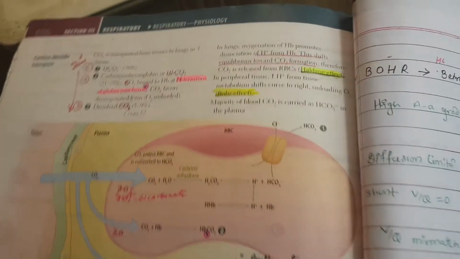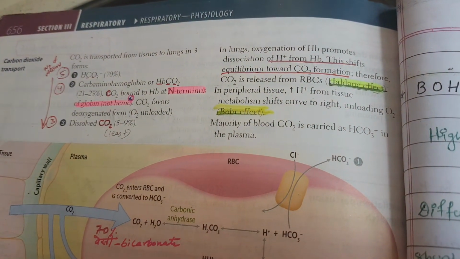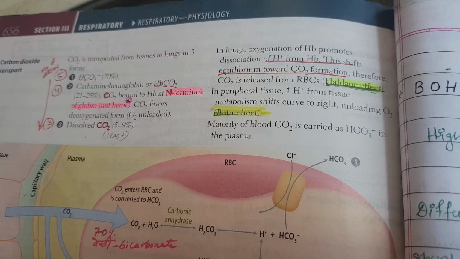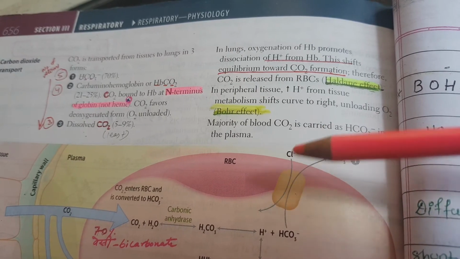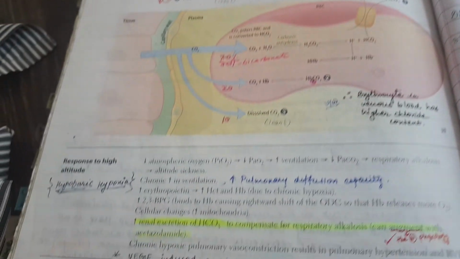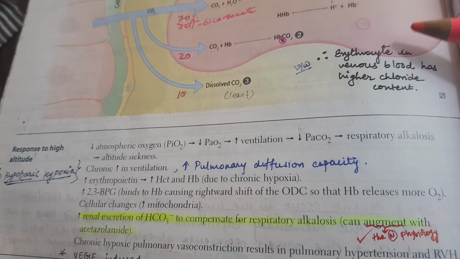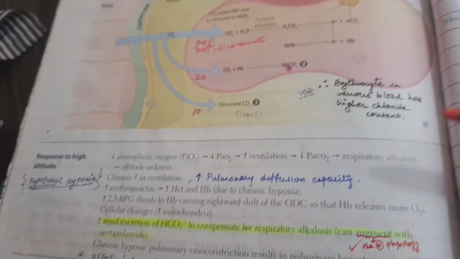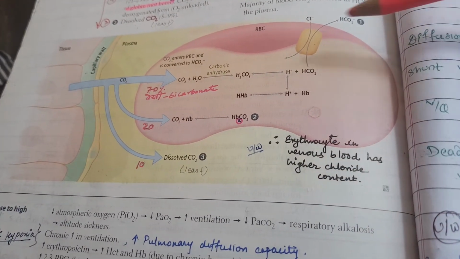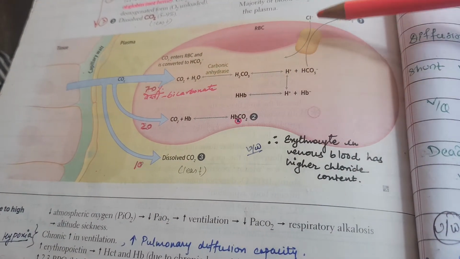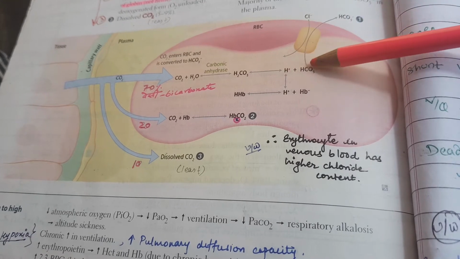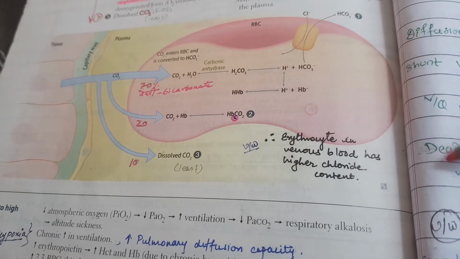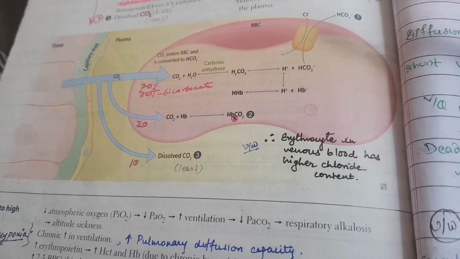So basically the Haldane effect occurs on the lung side, but the Bohr effect occurs on the peripheral side. This is a very, very important concept, and don't forget about this chloride. They make silly questions on this. I've written here, erythrocyte in venous blood has higher chloride content, and it is logical. You see, the erythrocyte has higher chloride content, obviously, because it is pushing the bicarbonate out in exchange for the chloride. So that is the thing I wanted to ask, and this is a question in the UWorld.